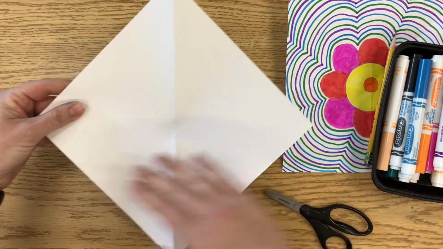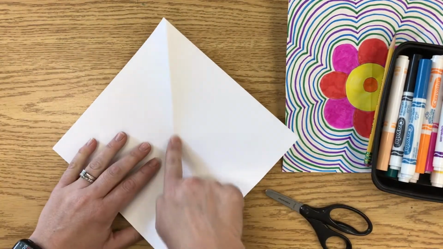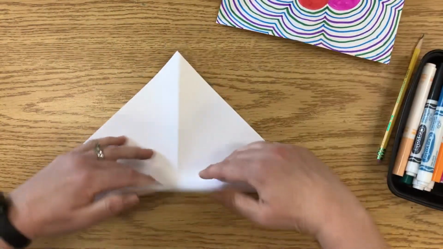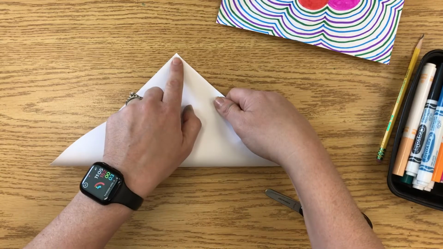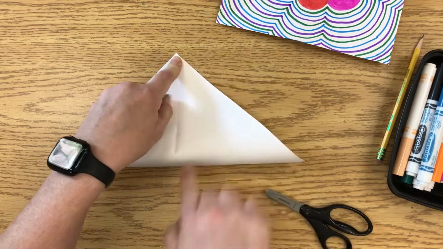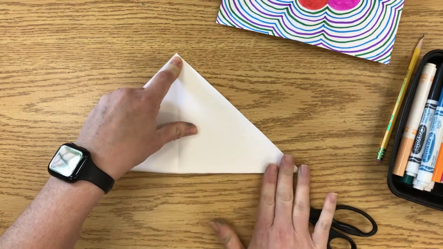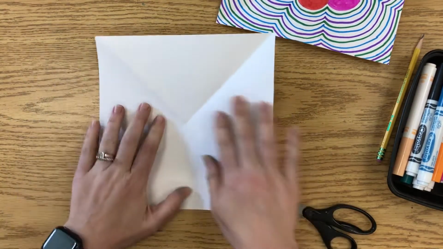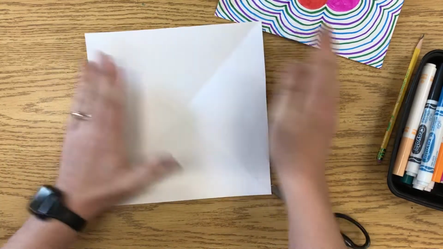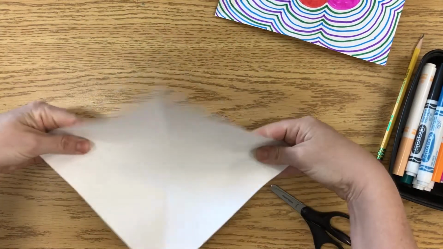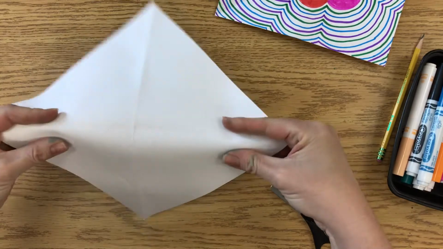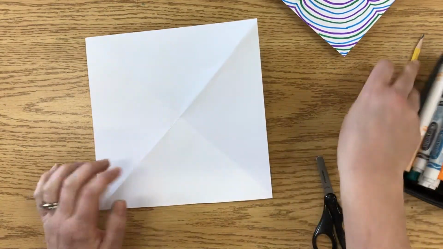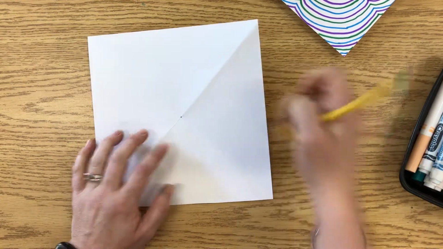So now I'm actually going to fold it the other direction because I want to find the middle. When you're doing a radial design, you want to know where the middle is. So I'm going to bring these two corners together so that they match, and then I'm going to hold it down, and then I'm going to gently crease that side. And that is going to show me now where the middle is. I can flatten my paper back out. If you're having trouble flattening it, if you just kind of fold those creases back the other way, they'll flatten back out. All right, so this middle point is important, so I'm going to mark it with my pencil here.